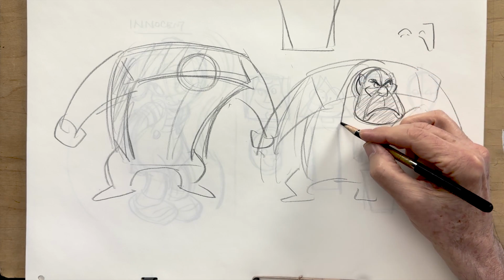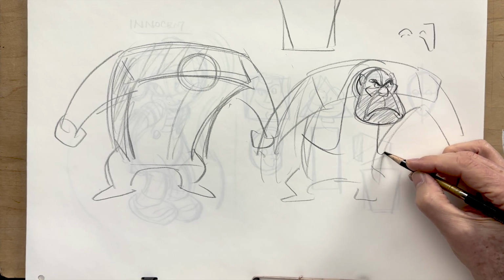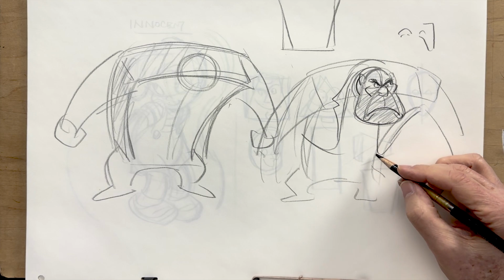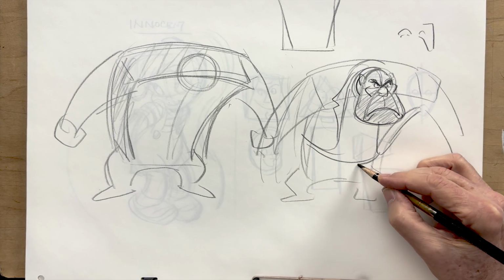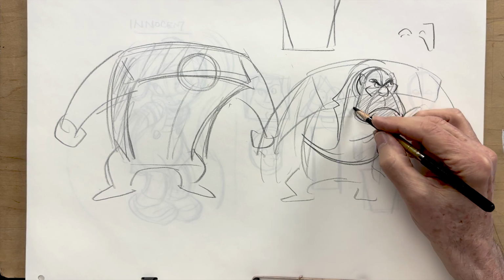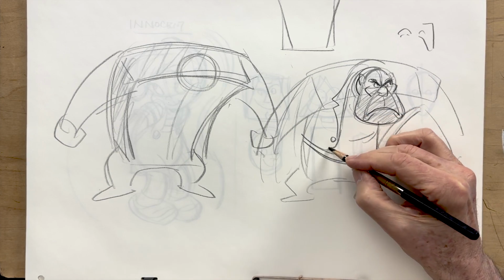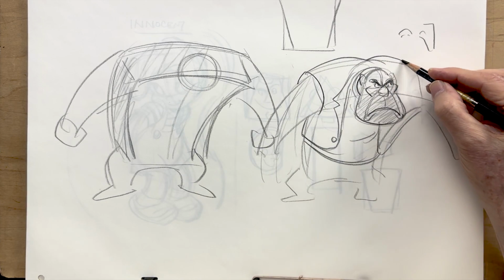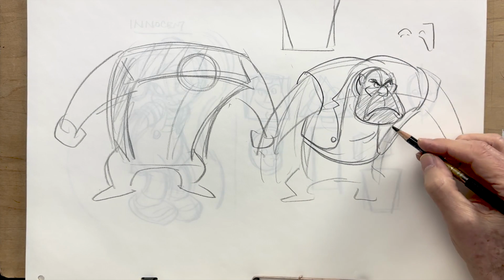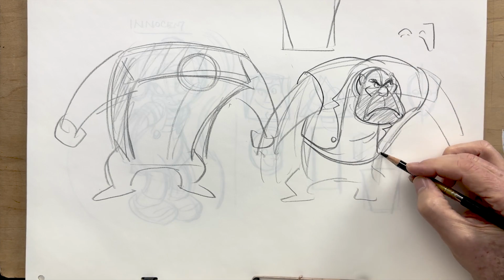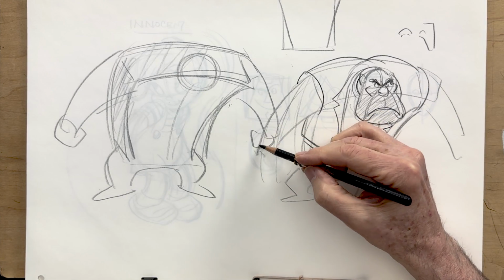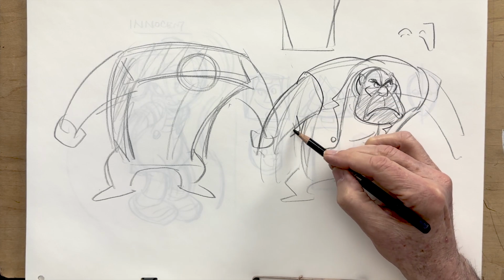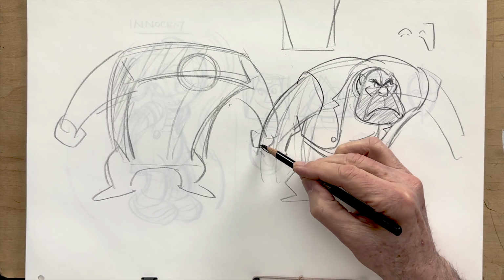And this character could be wearing a jacket. I'll indicate a jacket, collar, lapels. He would have a large belly. Put a button on his jacket. Big shoulders. And the sleeves of the jacket could be real simple. I mean, if you want to, you can put an indication of a fold to indicate that it is material.